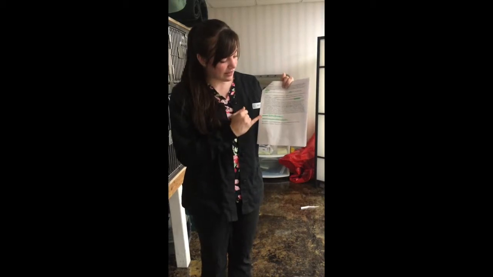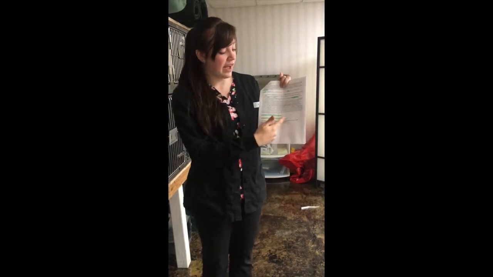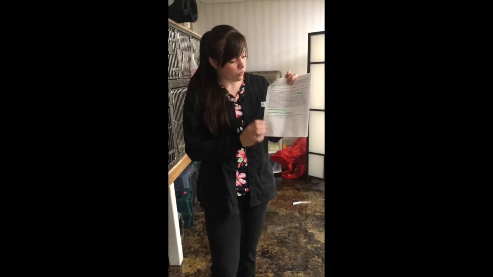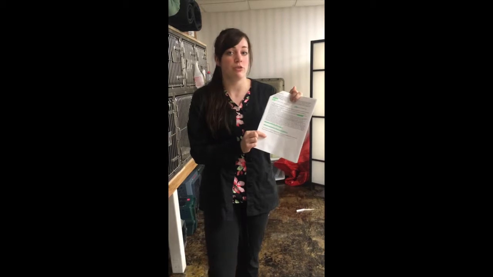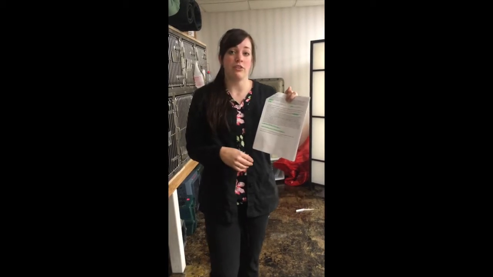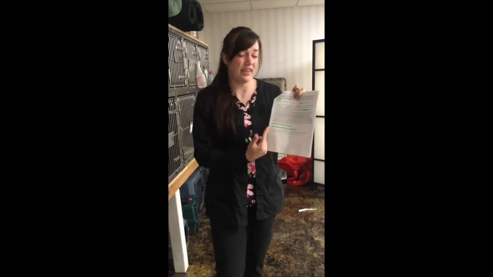So then we have the client's signature here, an emergency contact number, just in case anything happens. We want to make sure that we can contact them with a good phone number there. We also offer a text message service. We can text them, give them updates on their pet. Hey, your pet's in surgery, doing well, or your pet just got out of surgery, it's doing well. Some people opt for that because maybe they can't access a phone call right then. And that's our release and consent form.